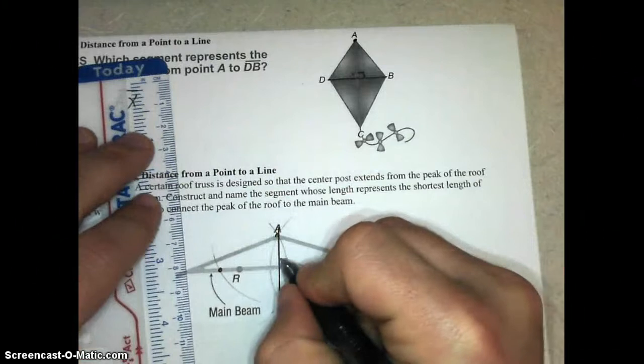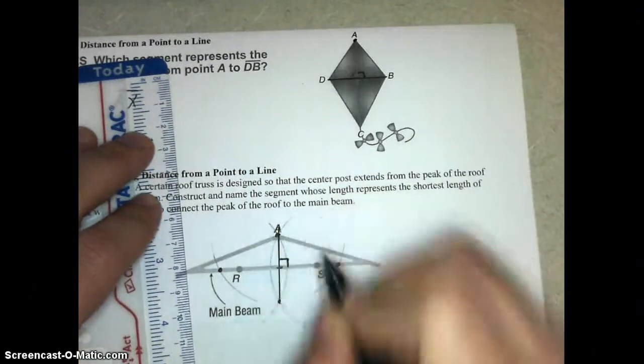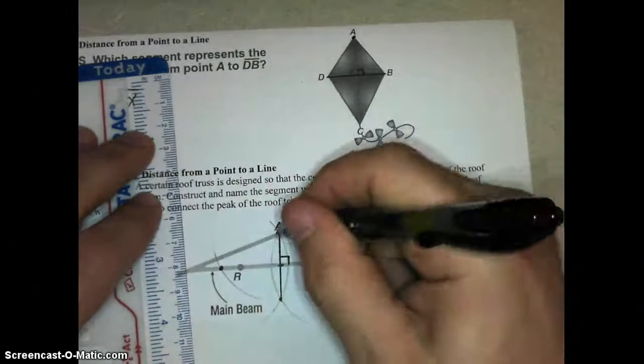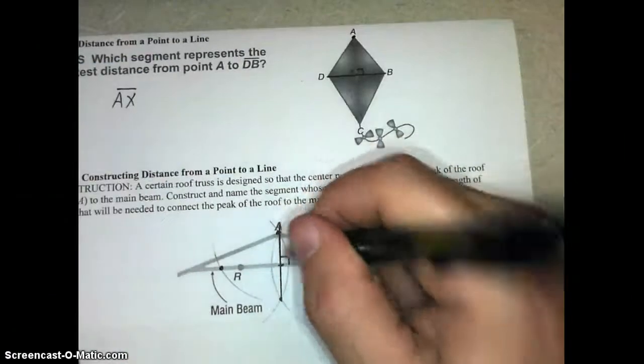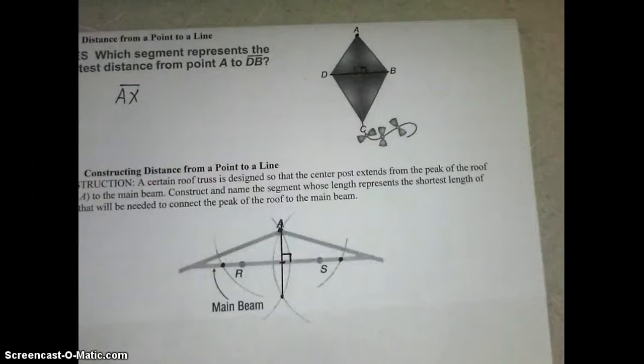And this beam creates an exact right angle, and the distance from point A to this horizontal beam on the bottom is the shortest possible distance from point A to the bottom of this truss. And that's how we can do a construction. Now there's a lot of different ways we can do these constructions. I'll show you some other ways in class, but that is kind of what we wanted to focus on.